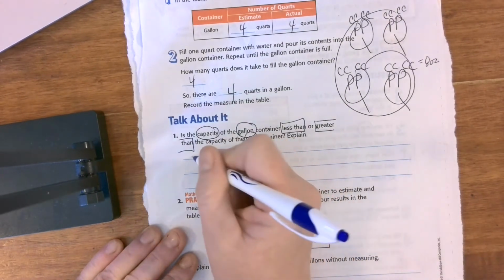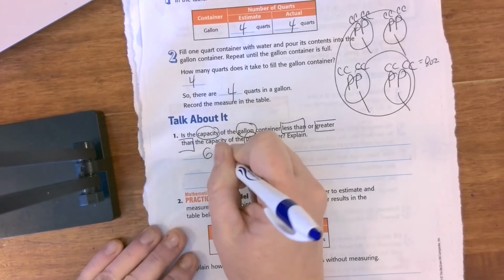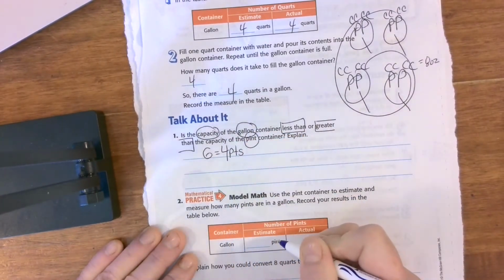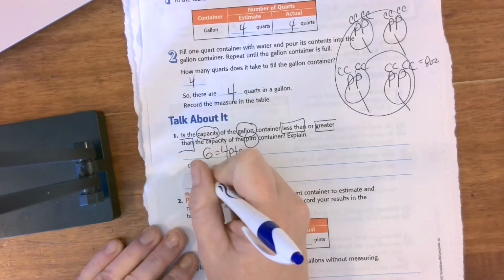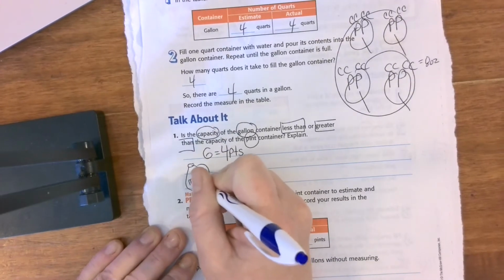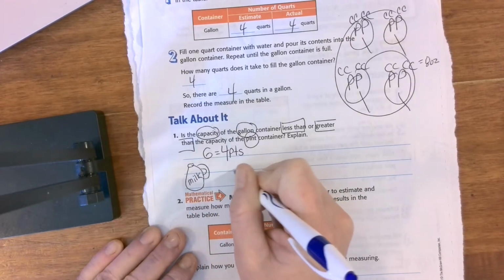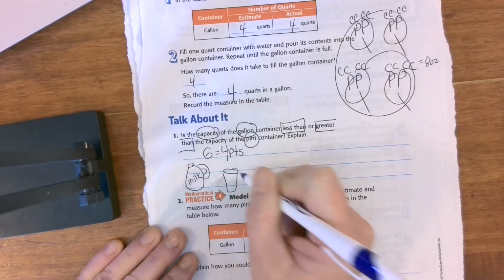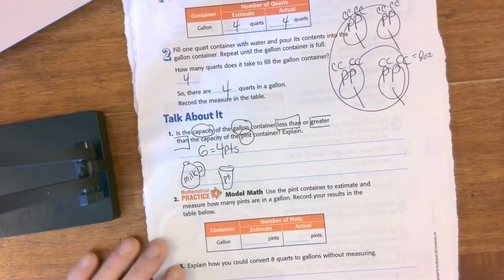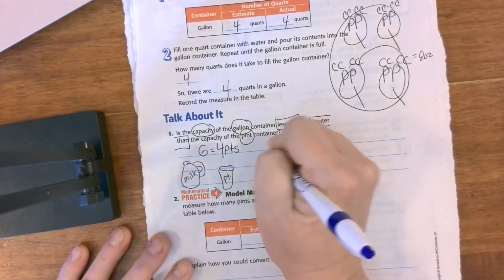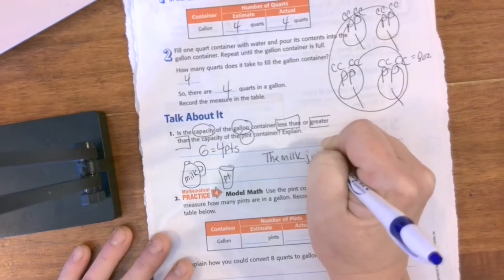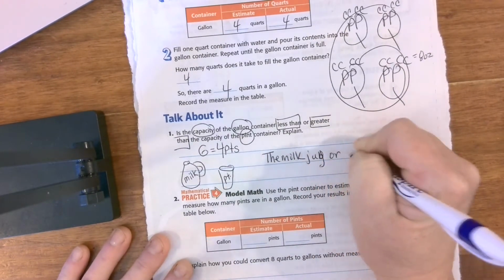And so we're thinking, we know that 1 gallon equals 4 pints. We know that 1 gallon is like a milk jug, and a pint is like a drinking glass. Which one has the greater capacity? The milk jug. Oops. Or a gallon.